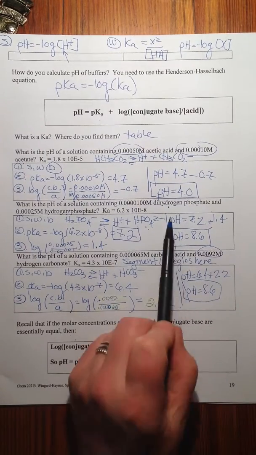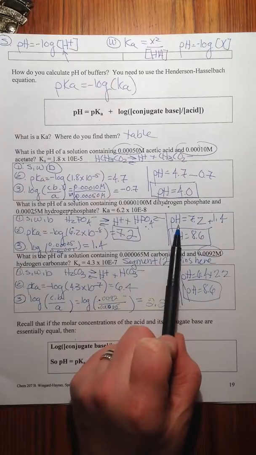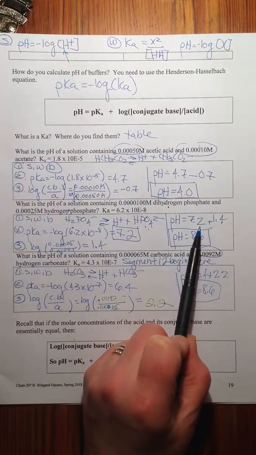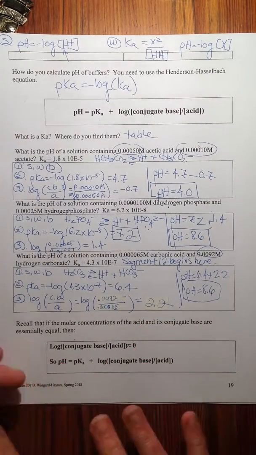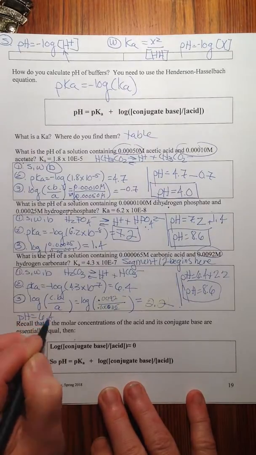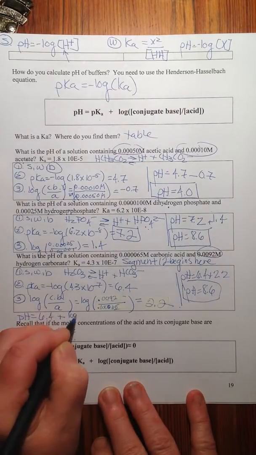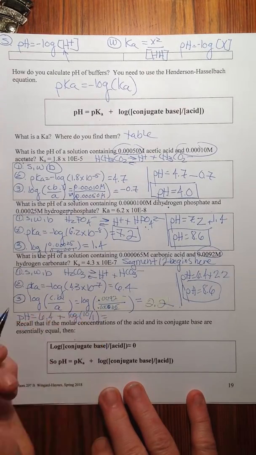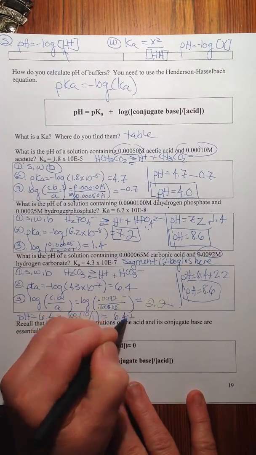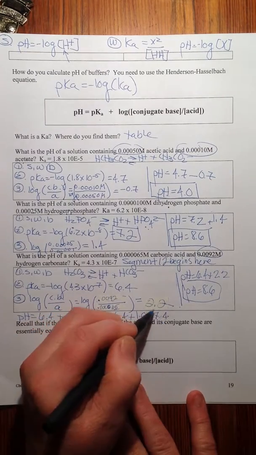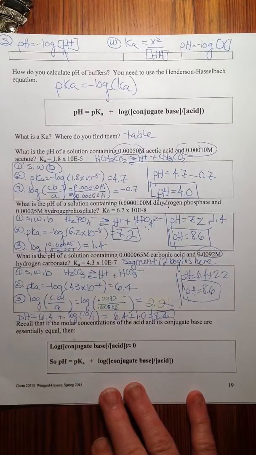If we have the dihydrogen phosphate hydrogen phosphate buffer, it starts closer to physiological pH. This one wouldn't be too bad. If we start at 6.4, 10 times the base as the buffer, 6.4 plus the log of 10, 7.4, which is just about perfect.